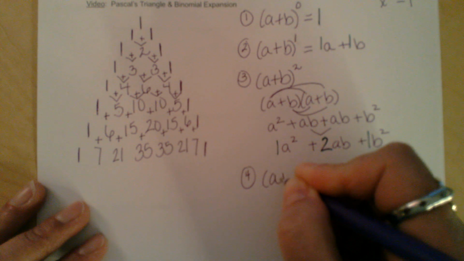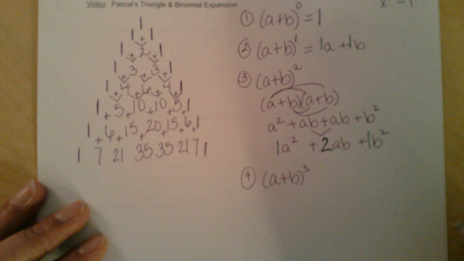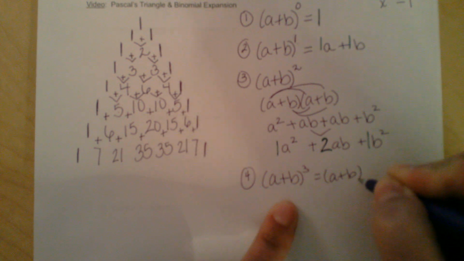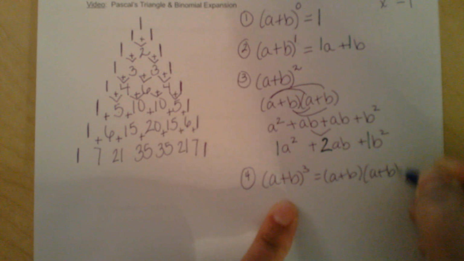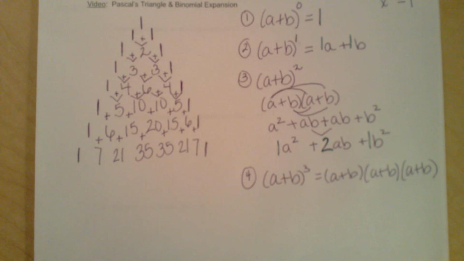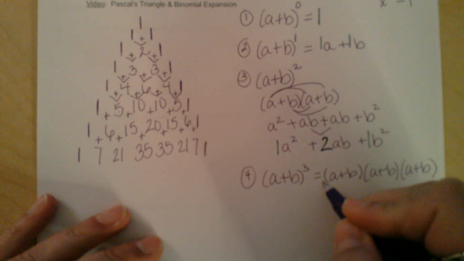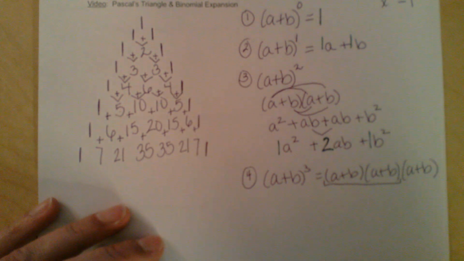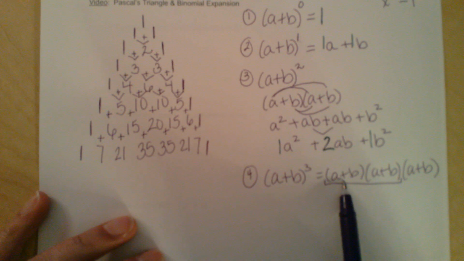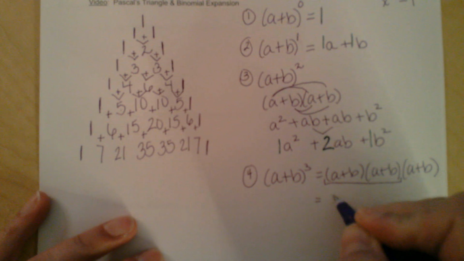Let's do one more. Let's do a plus b to the third power. Now, a plus b to the third power is a plus b times a plus b times a plus b. And we've been doing these. You've seen where we've been multiplying three expressions times themselves. And what we do here first is we have to do 2 at a time. Don't multiply them all out all at once. Do 2 at a time. We already know what a plus b times a plus b is. We already got it right here. So I'm just going to bring that down.